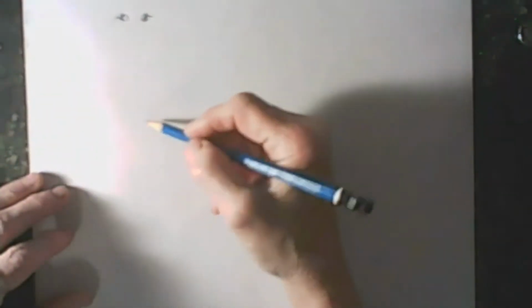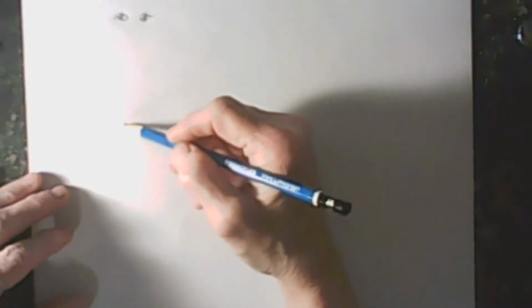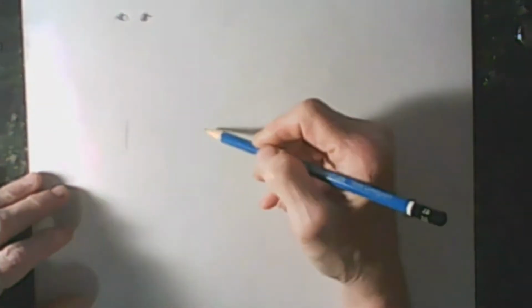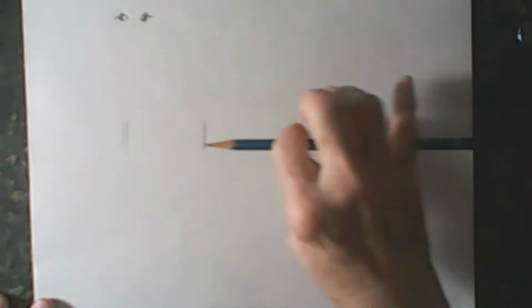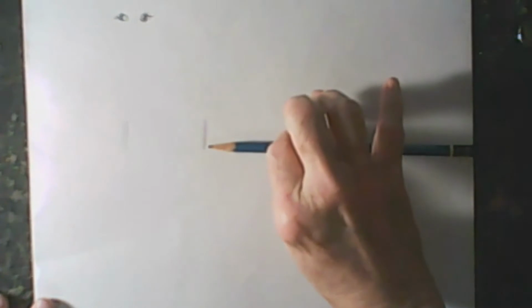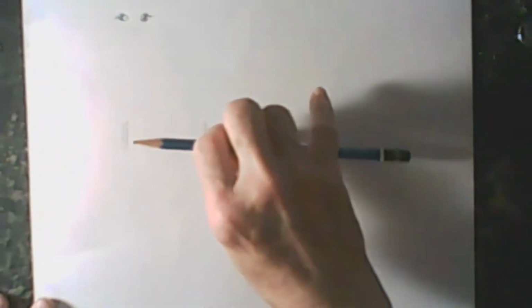Okay, so we're going to draw a set of eyes, and I'm going to make my eyes about that big. Now another thing you want to remember is that when you are drawing the eyes, the eyes need to be the same distance apart, but in between the eyes is a distance of an eye.